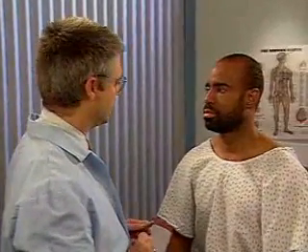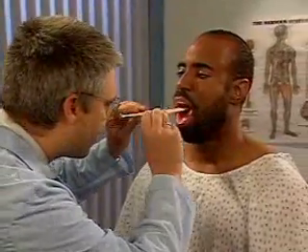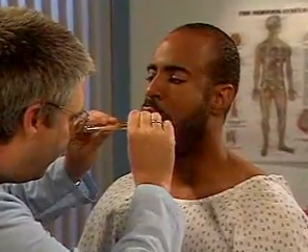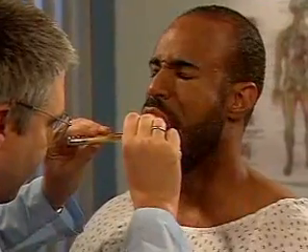Next, I'm going to test the gag reflex. This time I'm going to touch the back of your throat. Using a tongue blade, touch one side of the pharynx, then the other. You should see a prompt rise of the palate and other signs of gagging.